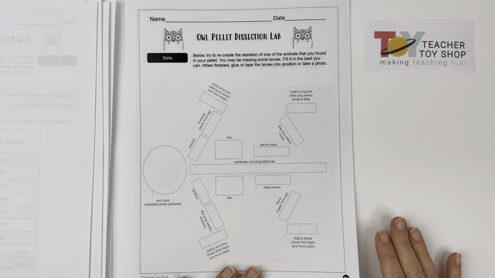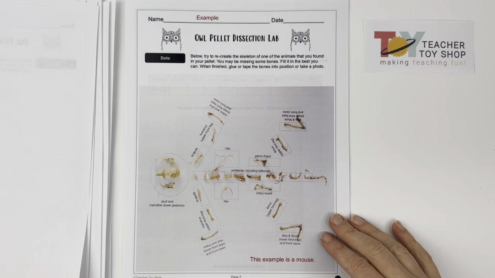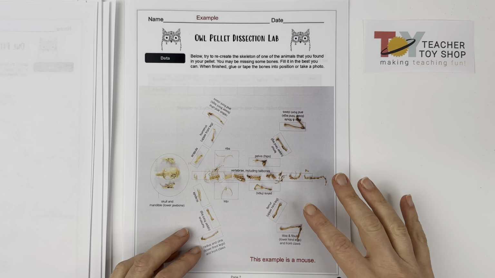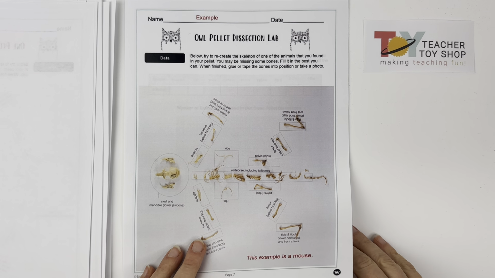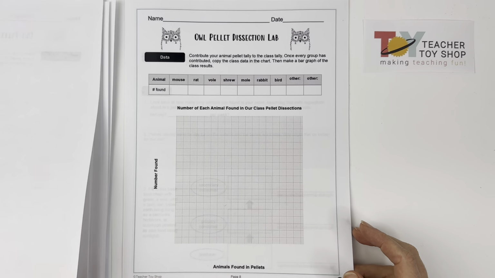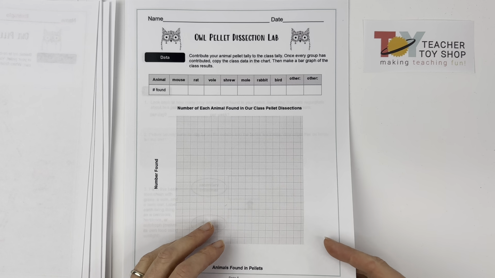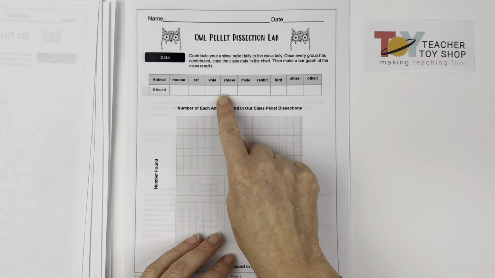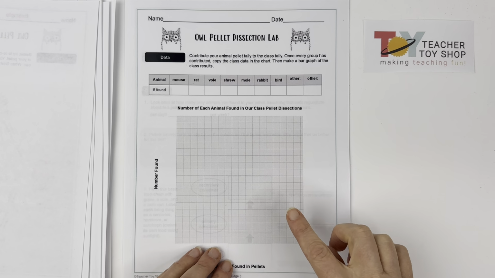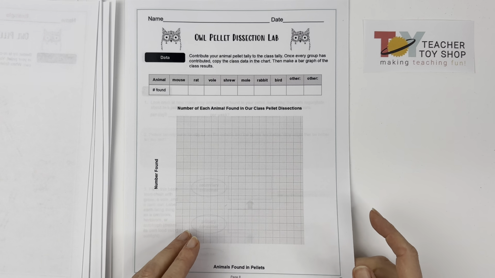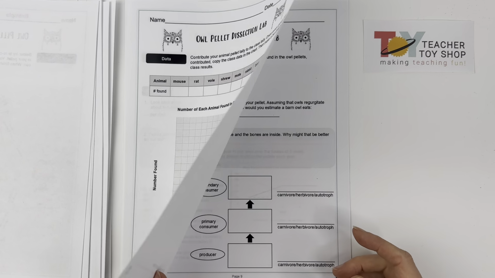They lay it out on this worksheet. I've provided an example of what you might see in terms of student work. And then as a class, you can have them use their data to tally up the class data and create a bar graph of what was found in the pellets.